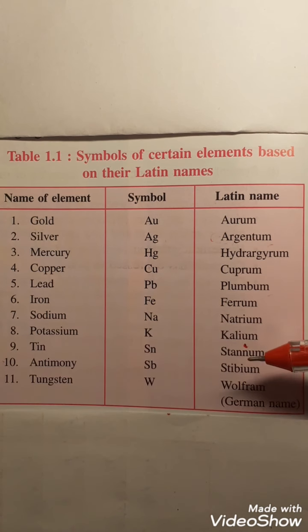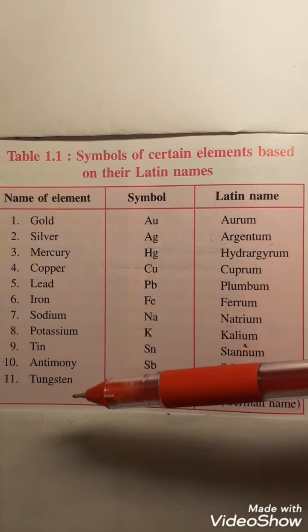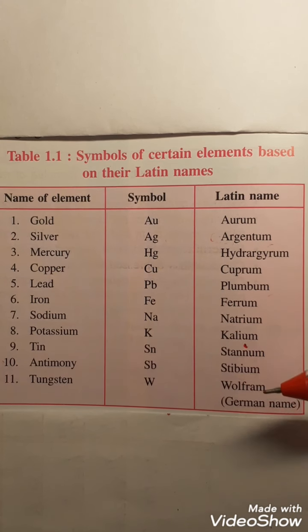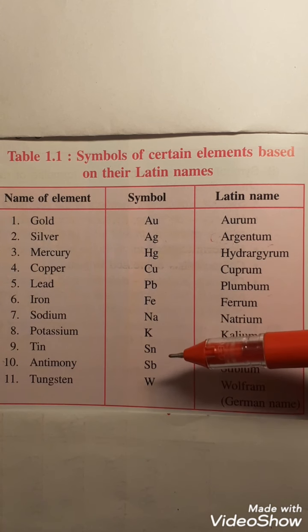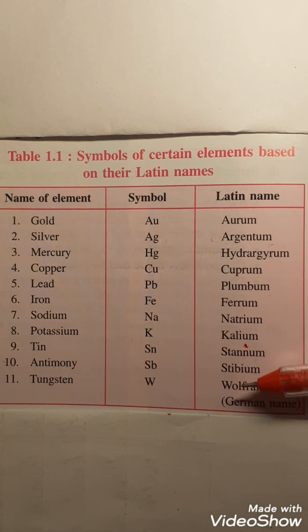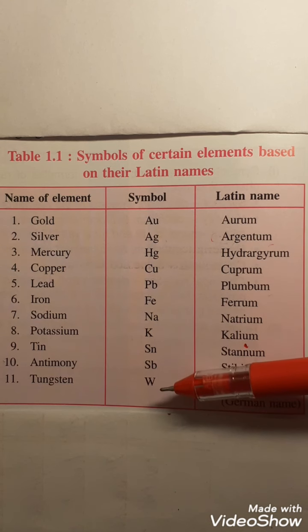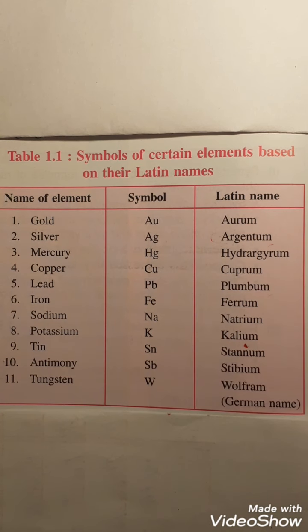Tin, Latin name is stannum, symbol becomes Sn. Antimony, Latin name is stibium, the symbol becomes Sb. Tungsten, Latin name is wolfram, which is a German name, and the symbol becomes capital W. So this is the way to write the symbols of the elements.